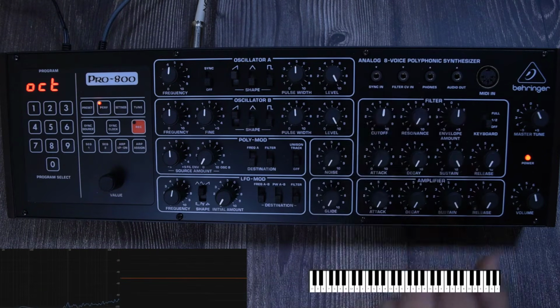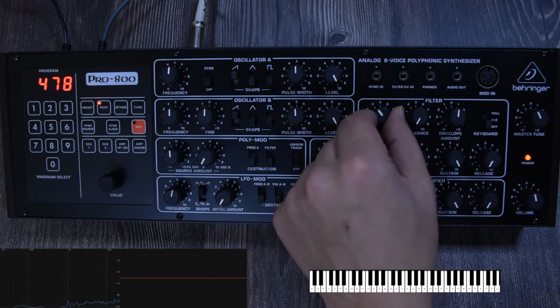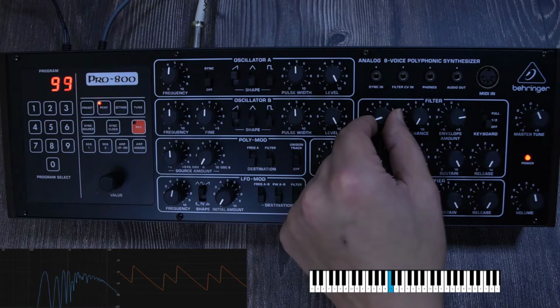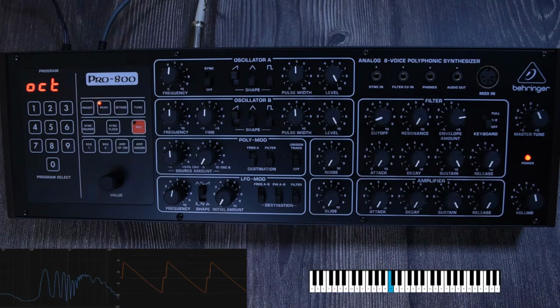Right. Now next, it's going to be the envelope amount. This is how much of this envelope we use to modulate the cutoff control. Right now, it's pretty much nothing. If I go up and I play different keys, it doesn't matter. I'm cutting a lot. The envelope is modulating the cutoff.